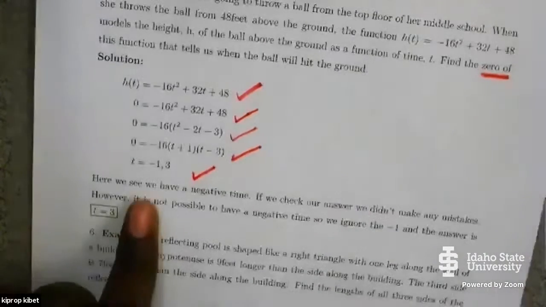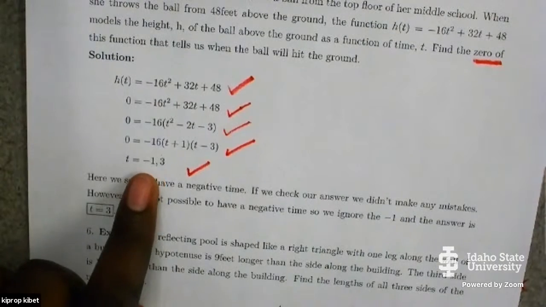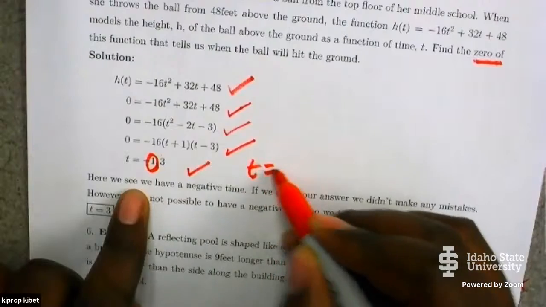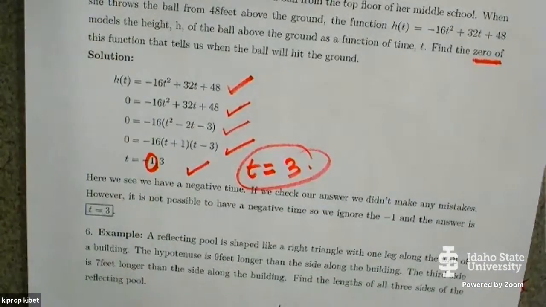So here, you can see we have the negative sign here. If you have the negative sign, then we ignore the negative. So we now take the term equals what? 3. So we take t equals 3. So you ignore the minus.